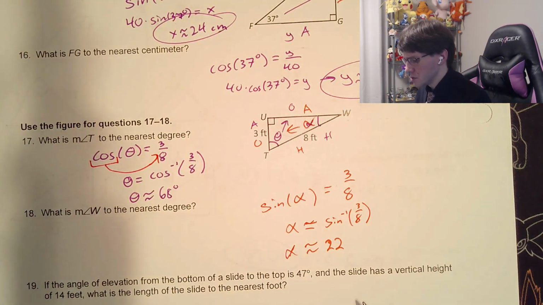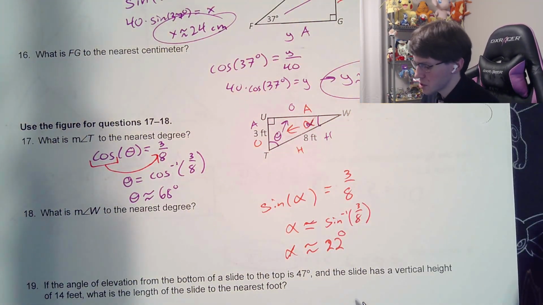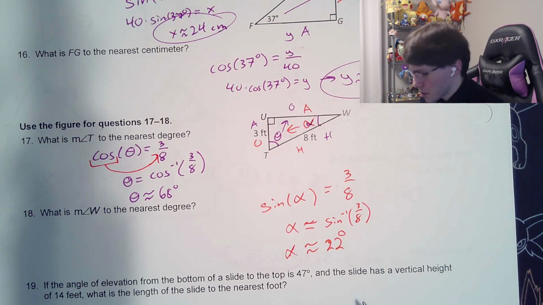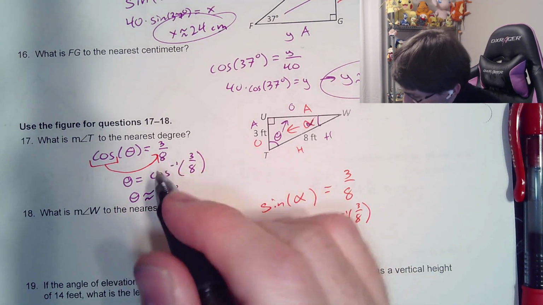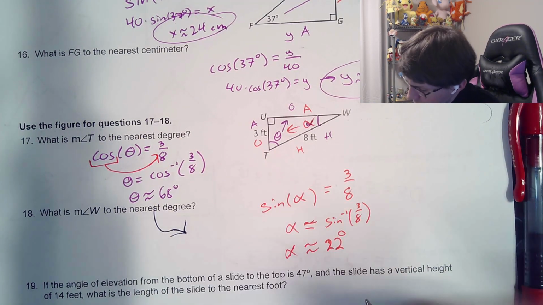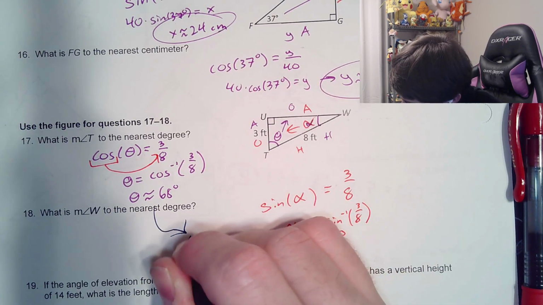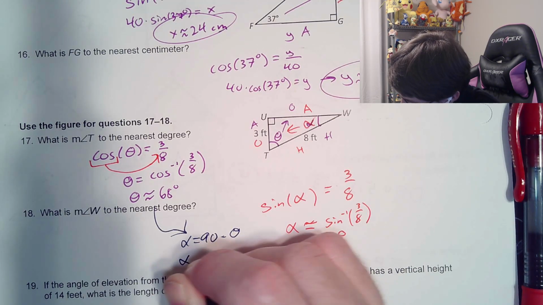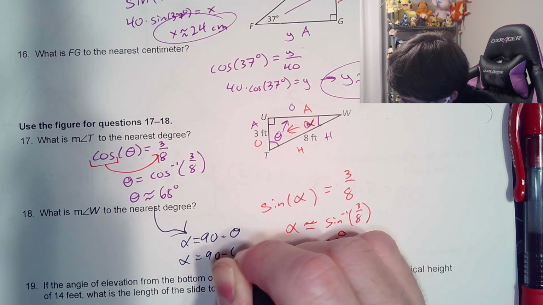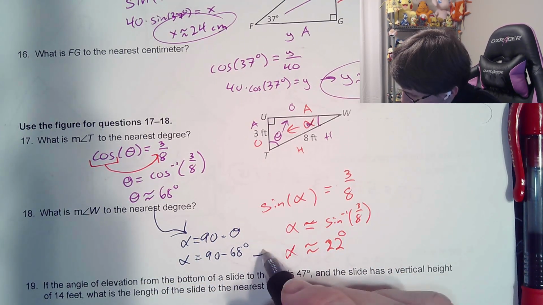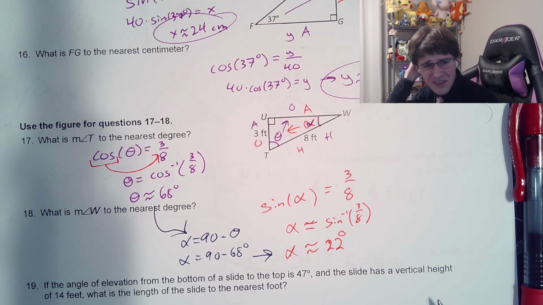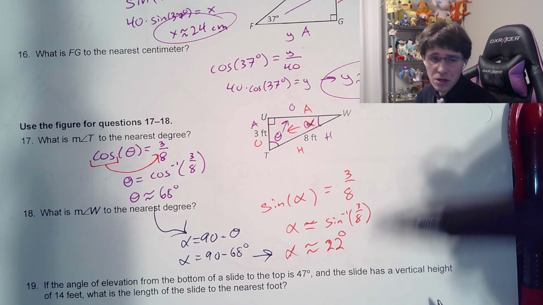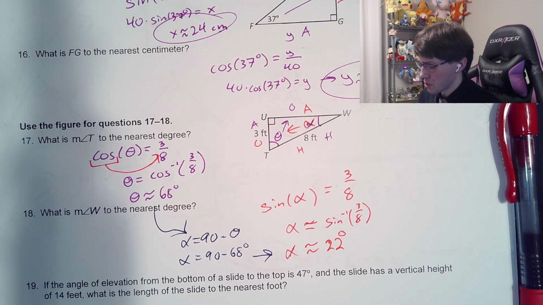And any of the astute students might have noticed that, hey, Mr. Richards, you just wasted your time. I sure did. Because what I could have done, if I was being smarter about it, was go on over here and say, hey, I know that alpha must be equal to 90 minus theta. It must, in fact, be equal to 90 minus 68 degrees to get that 22. So you could have easily just done that. However, I wanted to show that trigonometry work for sure.